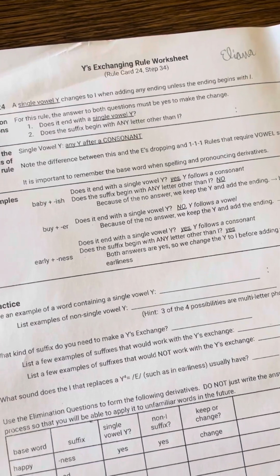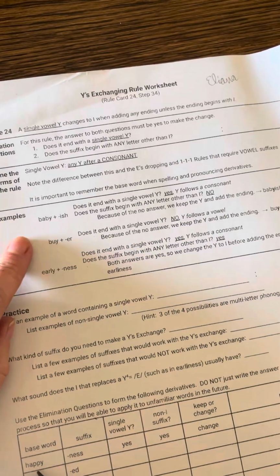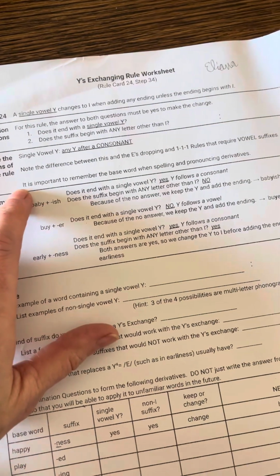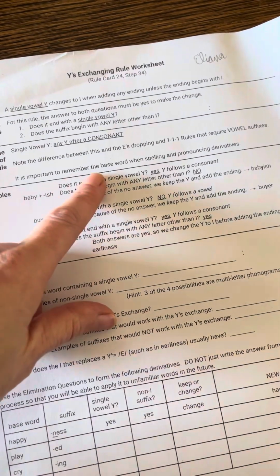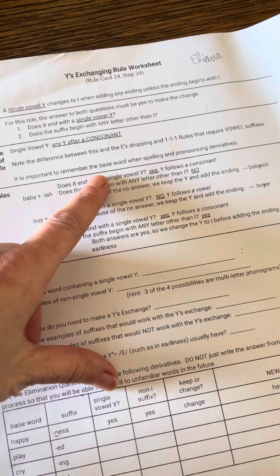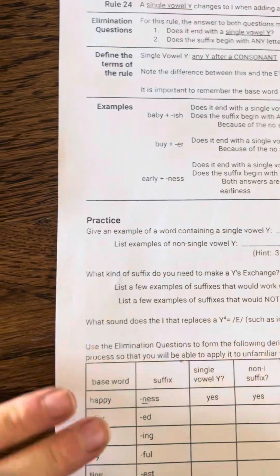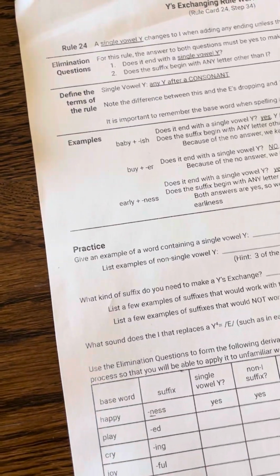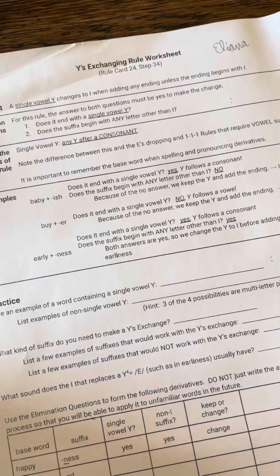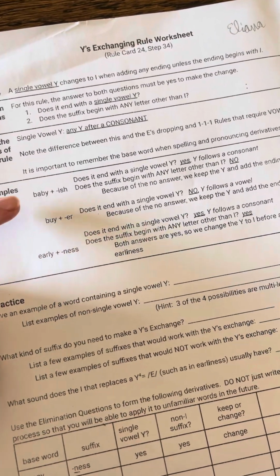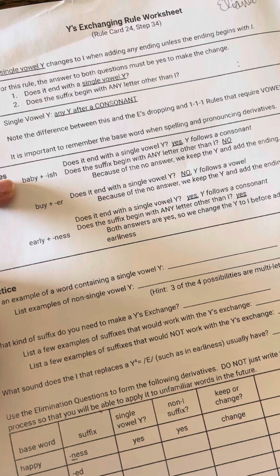Well, let's go through the examples and then we'll jump into the tables. It also notes that it is important to remember the base word when spelling and pronouncing derivatives. So I think that's just having you keep in mind, even as we're asking the elimination questions, what the original base word is, and I think that will become more clear as we go through the examples. So the first example is babyish.